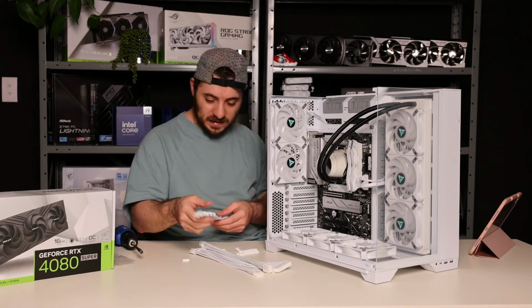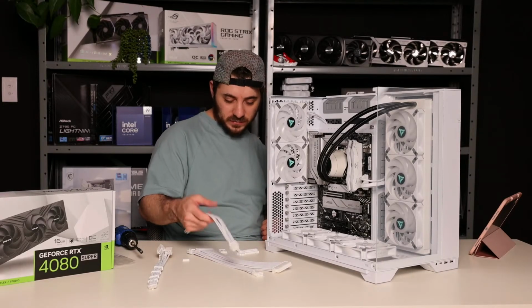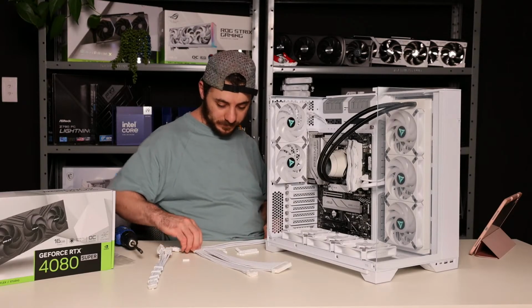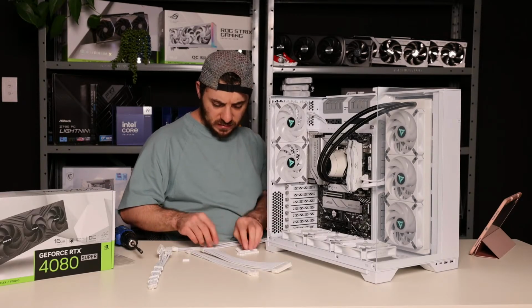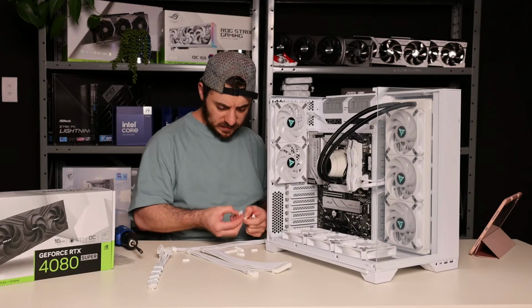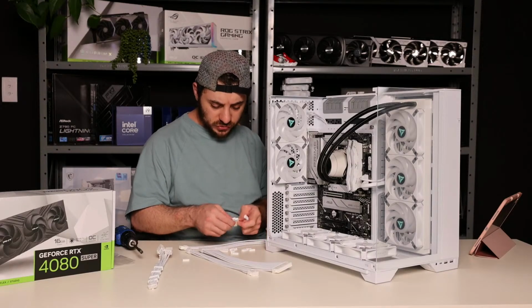All right, got that little setup, that little doodad there. Let's do motherboard next. Yeah, we'll do motherboard next, and we'll do CPU power headers.